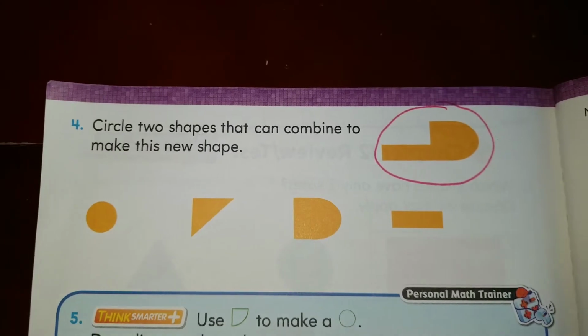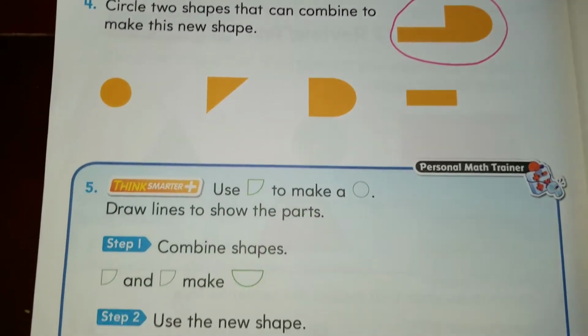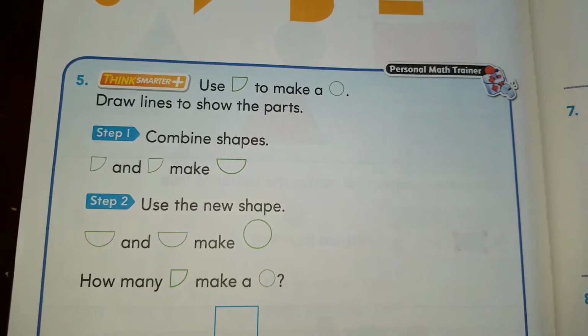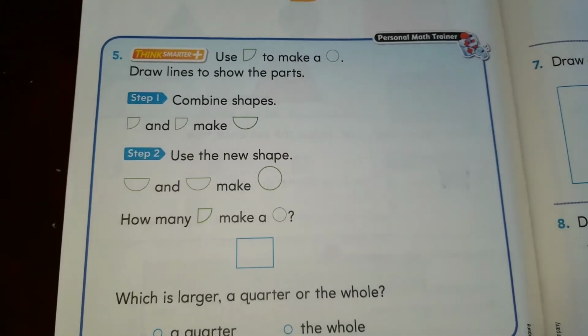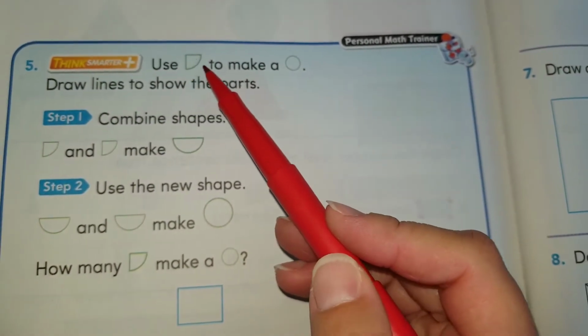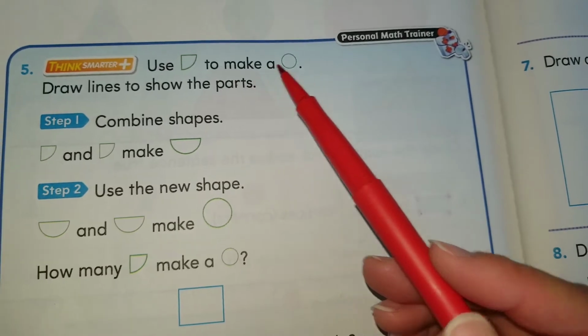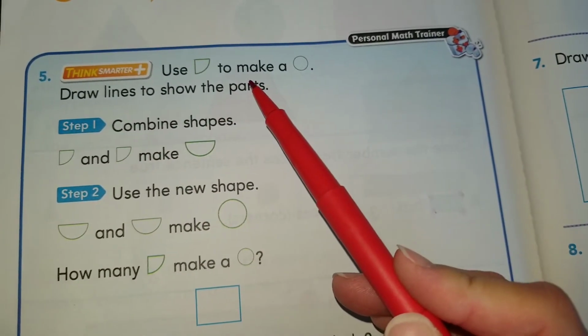And that was number 4, boys and girls. As soon as you circle it, you can go ahead and move down to number 5. So number 5 is a little bit tricky. I want you to do it with me. Number 5 says, use quarters of a circle to make a circle. Draw lines to show the parts.